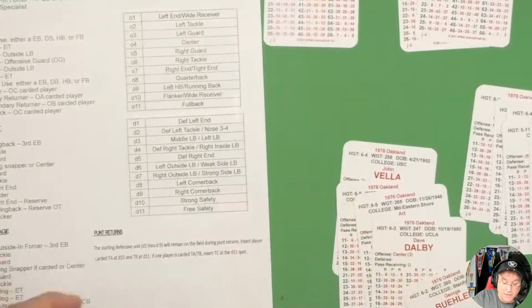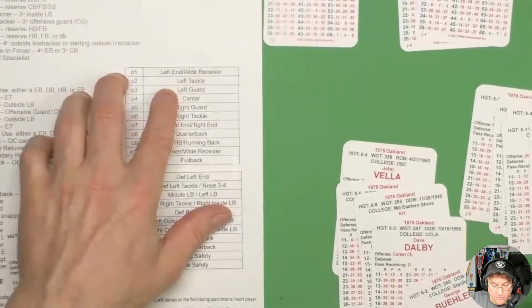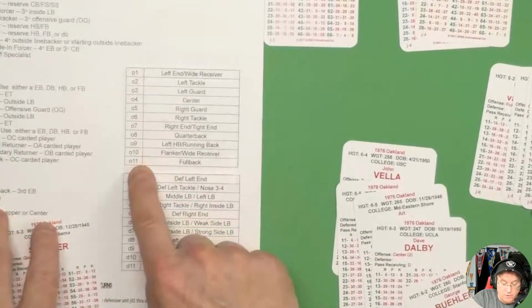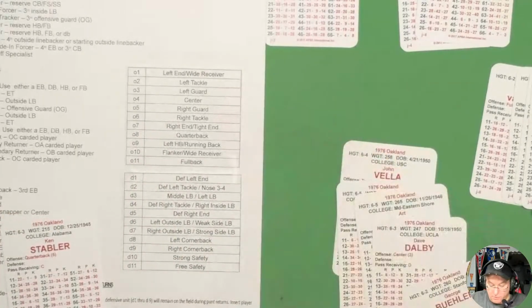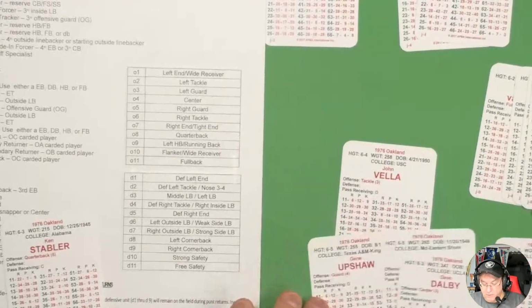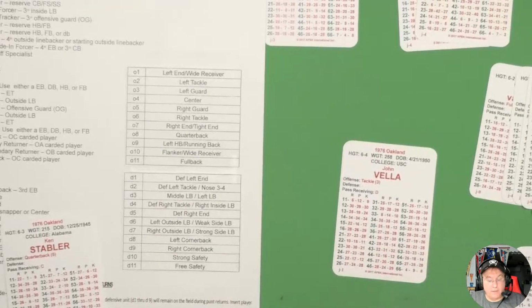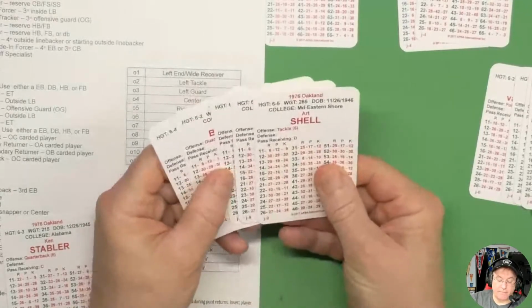Going back to what we have here, this is how Dave does it. I like to put these guys here in order. I'm not so worried about the order of the offense. Sometimes it calls for that, sometimes it doesn't. But I need to put these in order. So we need to start with left tackle, left guard, center. The left tackle is Art Shell. The left guard is Gene Upshaw. The center is Dalby. And then we have Buehler and Vella. Okay, so that's my starting five up front.